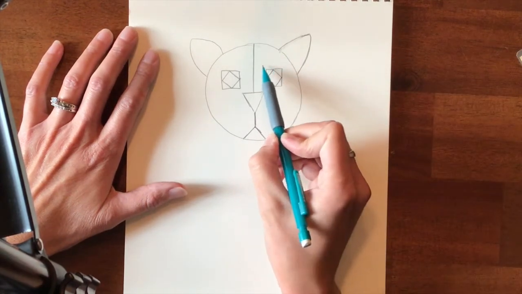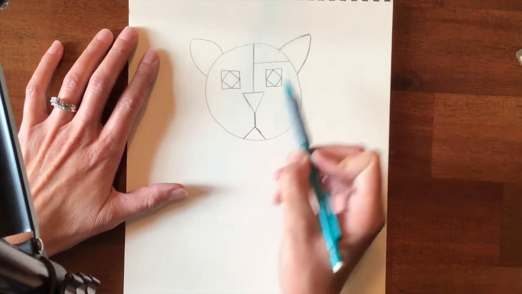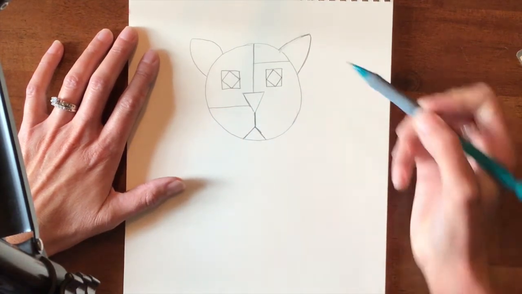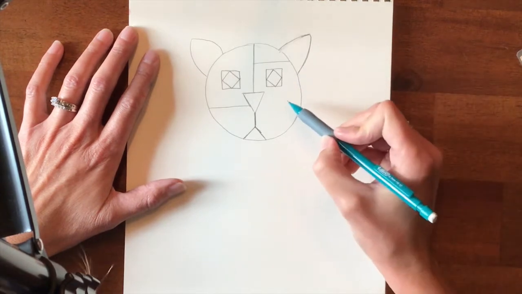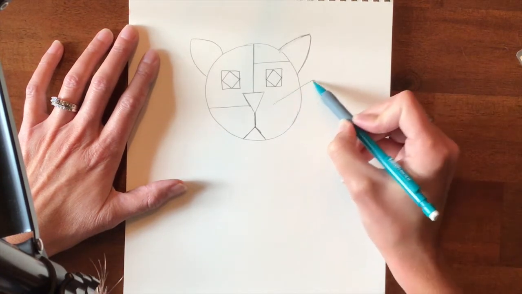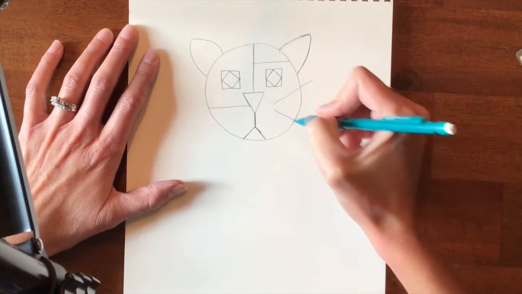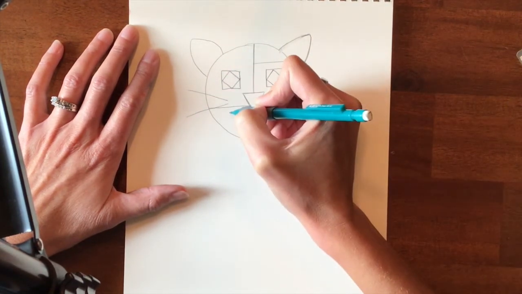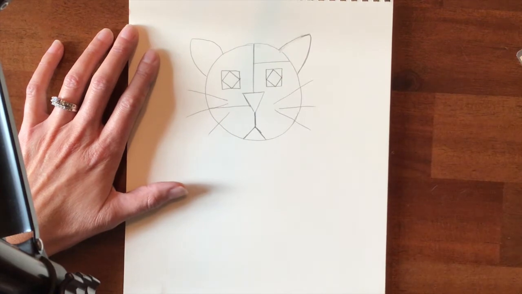And then what I can do is start breaking the head up into different spaces that we will color in using different colors later. And then the last thing on the head would be to make whiskers, okay?